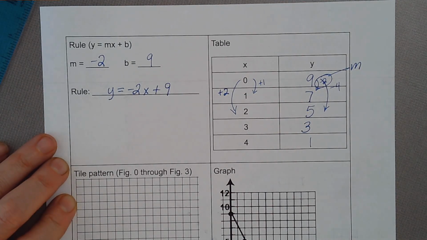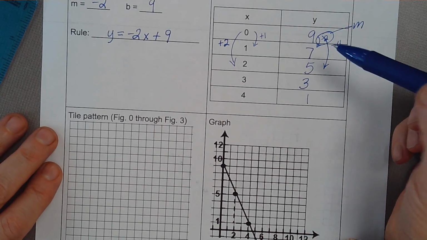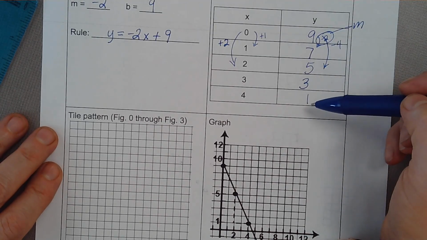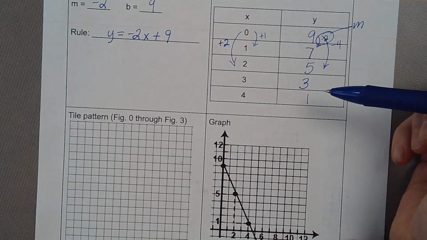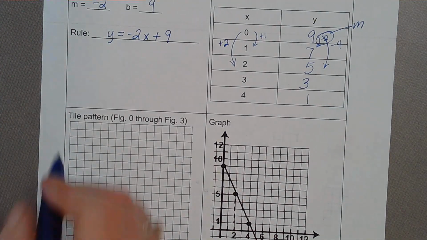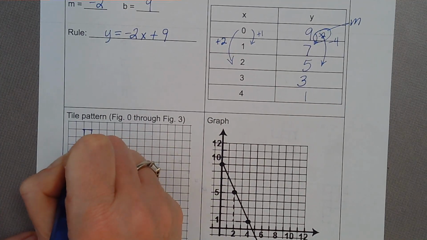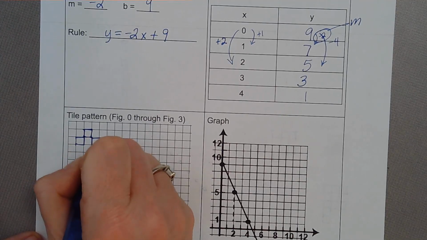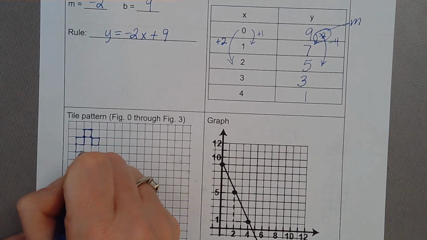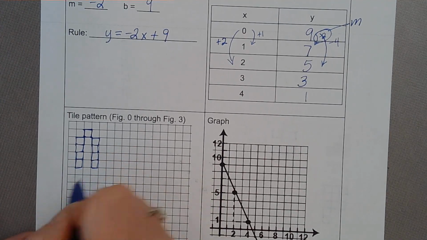The next thing we need to do is make a tile pattern. And what I want to think to myself is, what is a tile pattern that's going to be easy to shrink by 2 in a way that is a pattern? So I decided I want to make it look kind of neat. It's going to look kind of like a tower. So I'm going to have one at the top, and then I'm going to have them coming down on each side. So I've got 3, 4, 5, 6, 7, 8, 9.